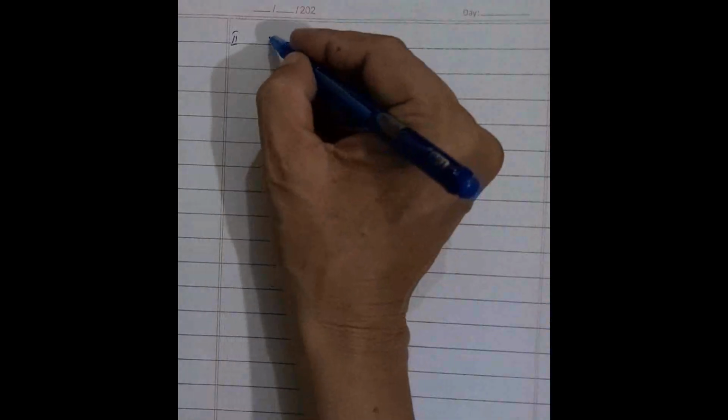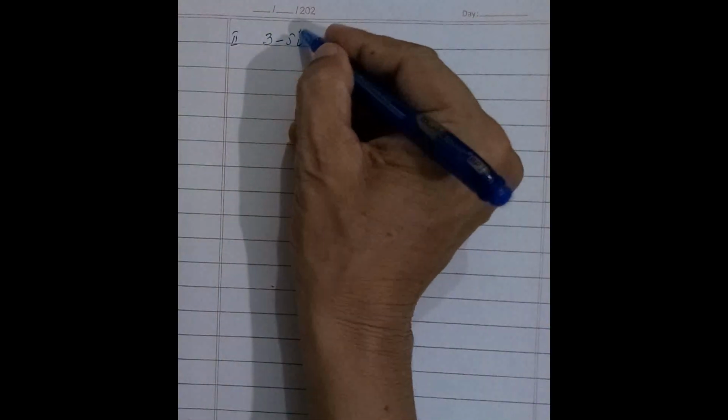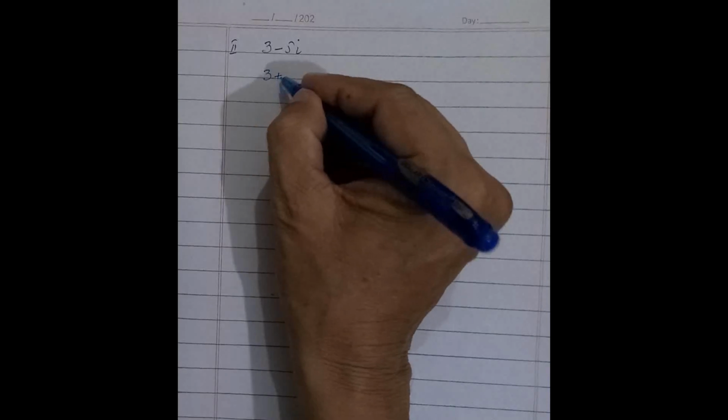Next, 3 minus 5 iota. As we know, in a complex number, when we change the sign of the imaginary part, it is the conjugate of the original value. So it is 3 plus 5 iota.